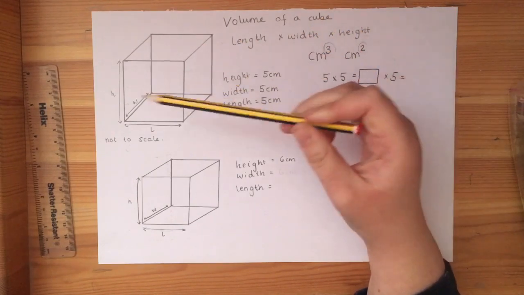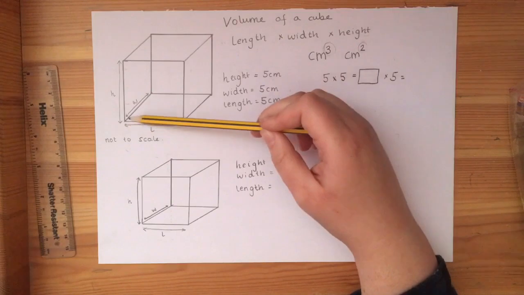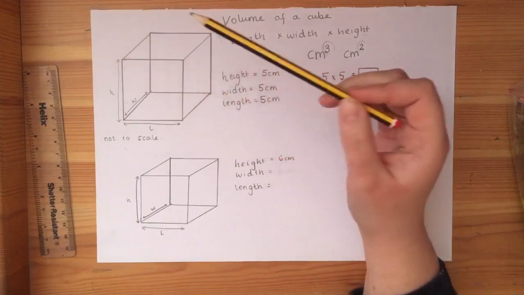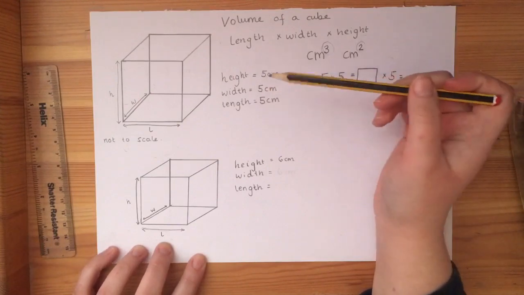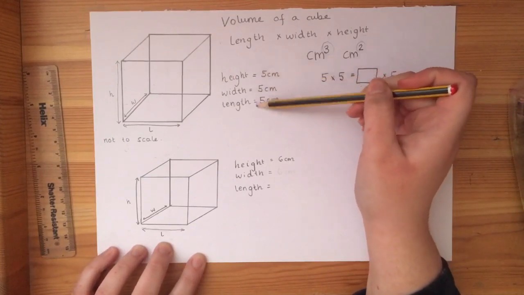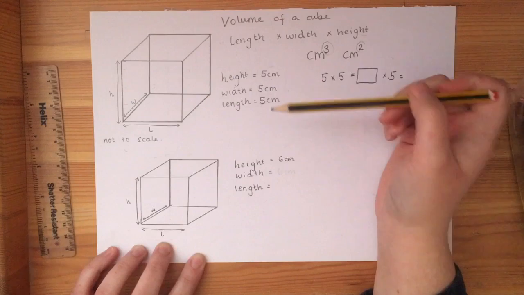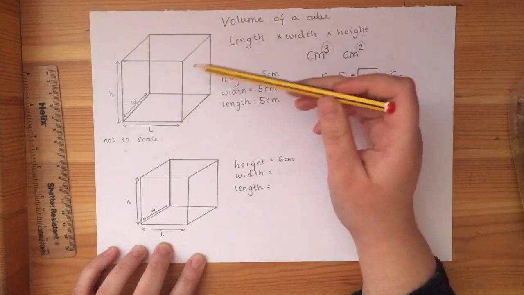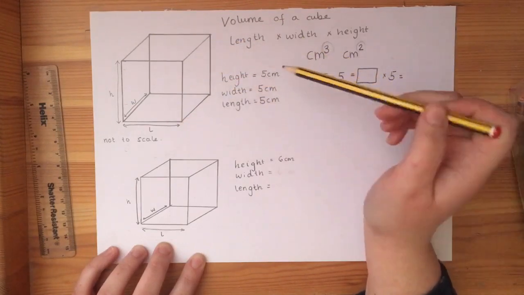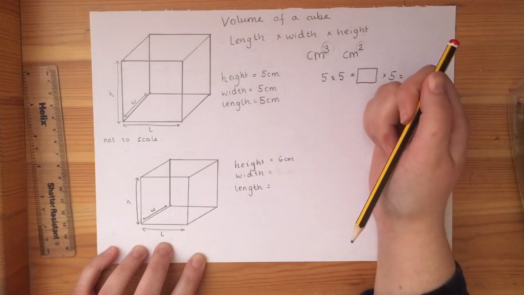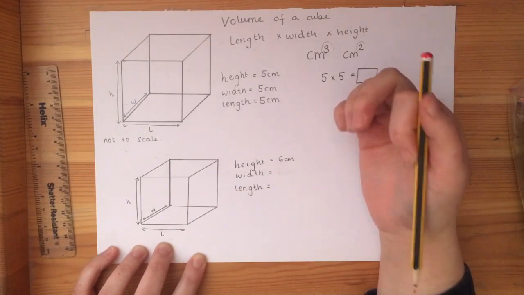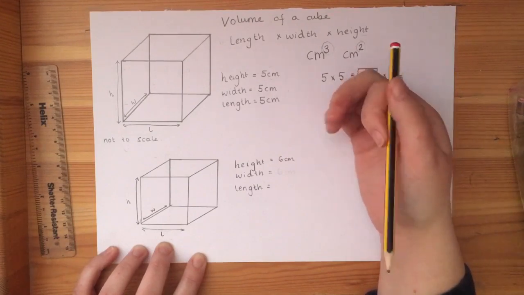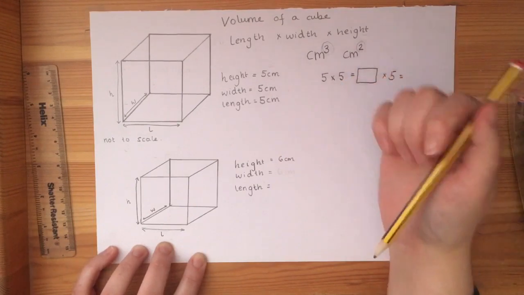So first things first, we need to look at the length, the width and the height of our shape. So it's all been written out here for me. Now because it's a cube, all of these are going to be exactly the same size. Every single side of this cube will be the same size. I'm not going to get a random number thrown in there like a 3, because if I do have one of those, then it's not going to be a regular cube.